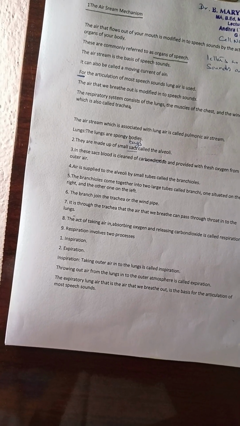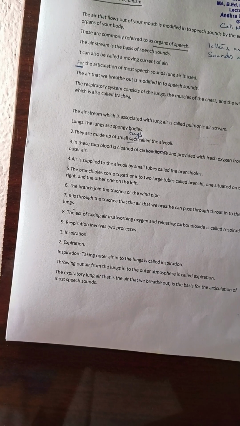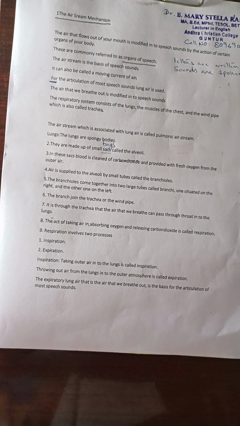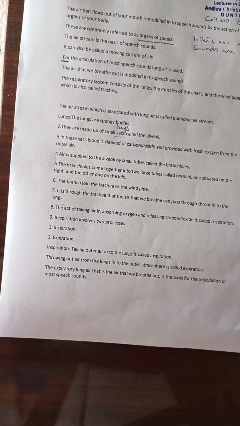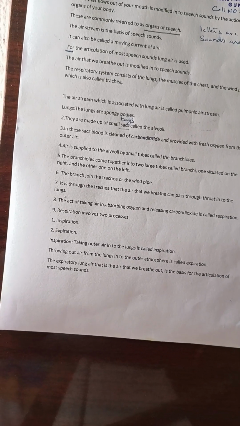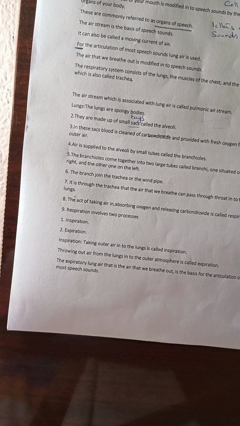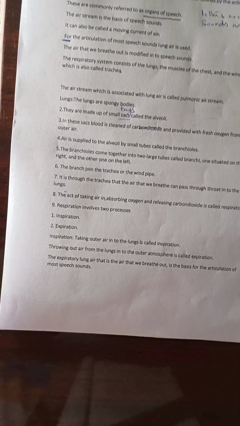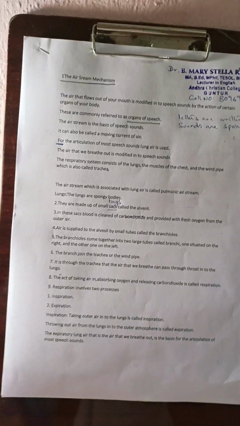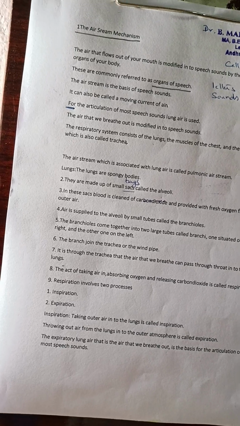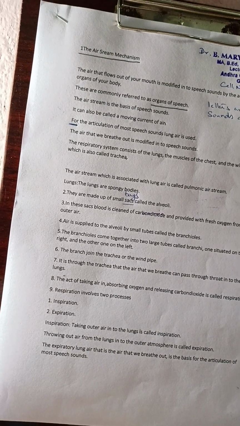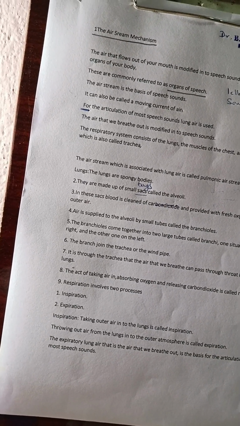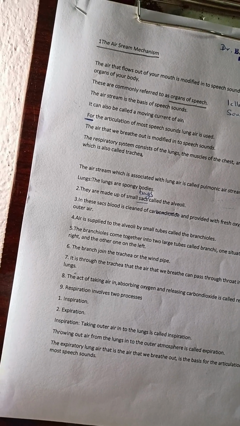The airstream is the basis of speech sounds, and because of this airstream, we are able to produce certain sounds. It can also be called the moving current of air. Why is it called moving current of air? It goes in, comes out. It's always moving. So, it is called the moving current of air.